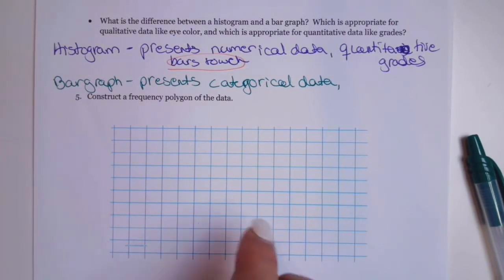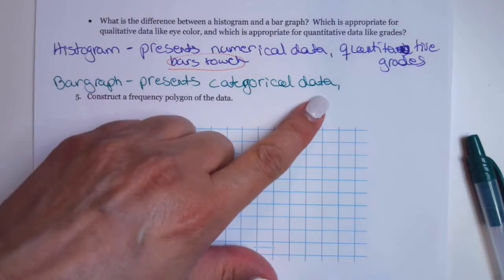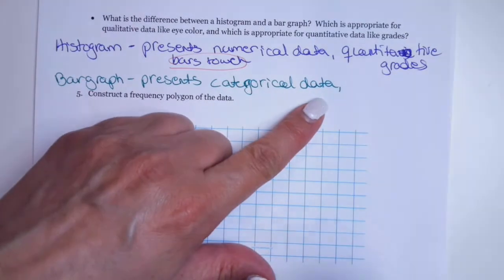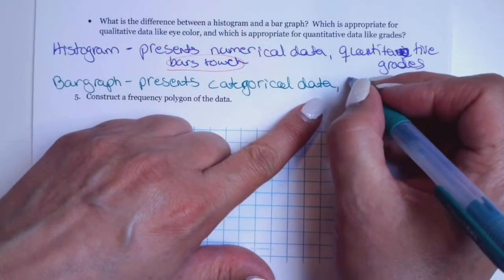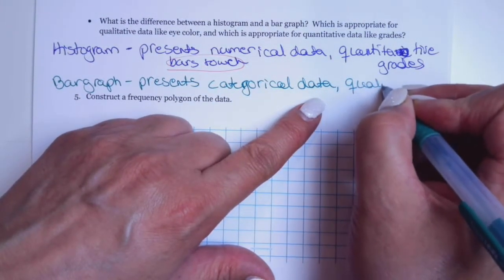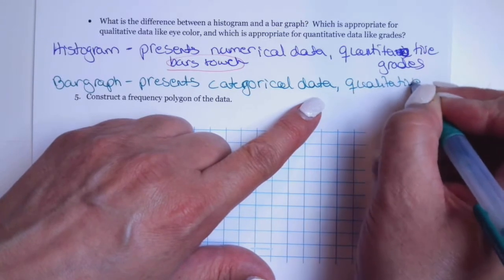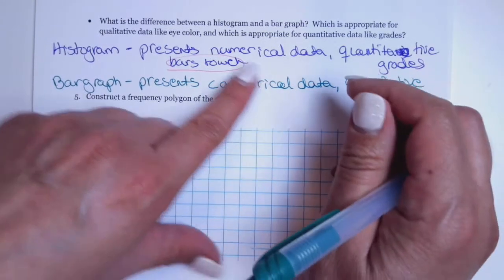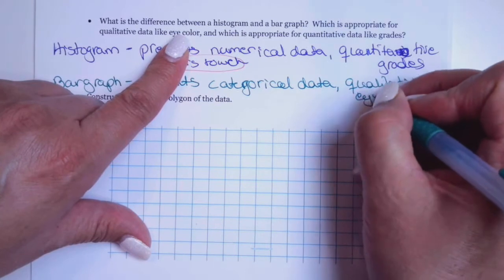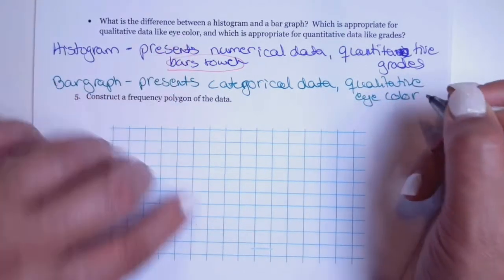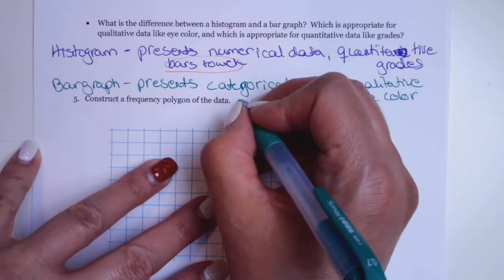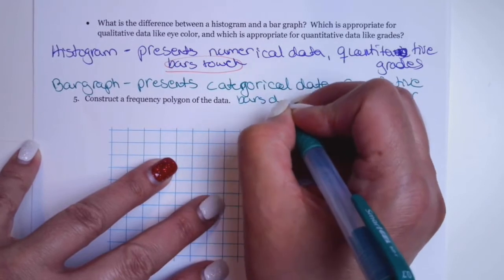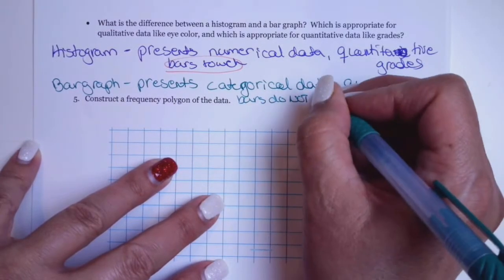Okay. So a bar graph is more of the qualitative data, like eye color, for example. And for this one, the bars do not touch.